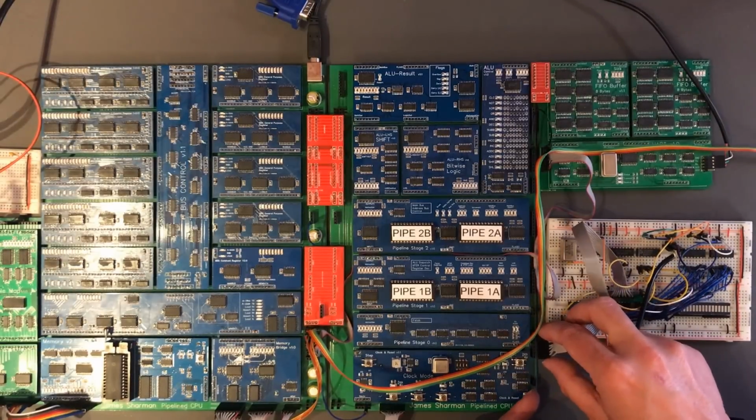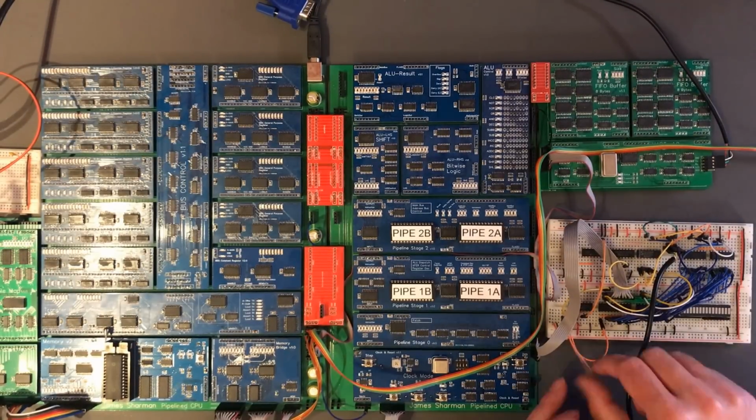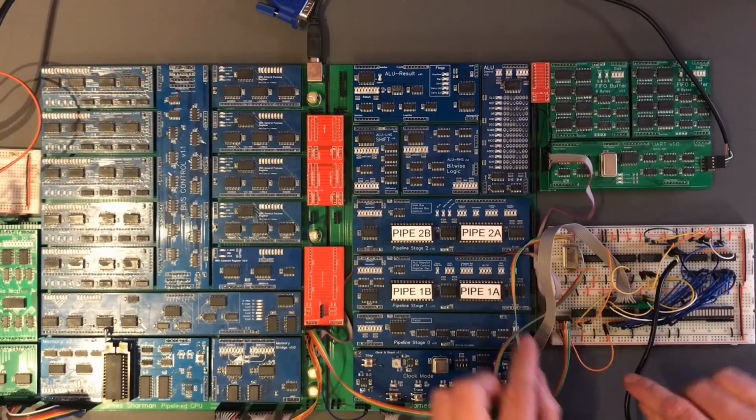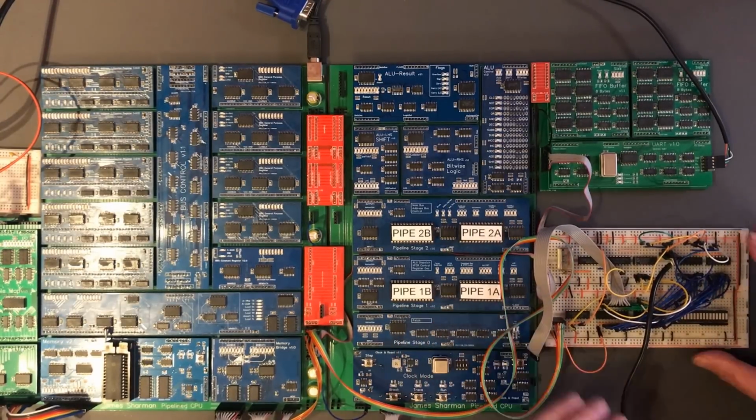Alright, so we want to connect the main bus up. And then the I/O port lines. And this should provide power to the board.